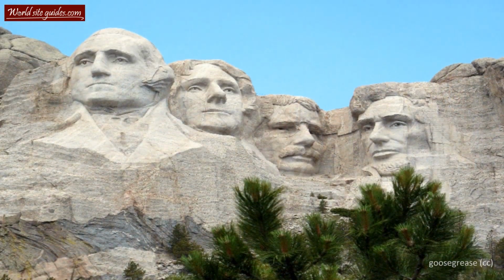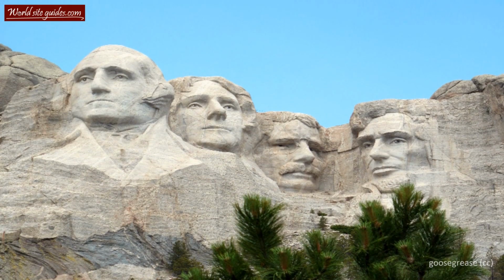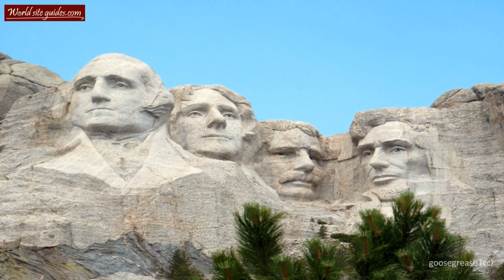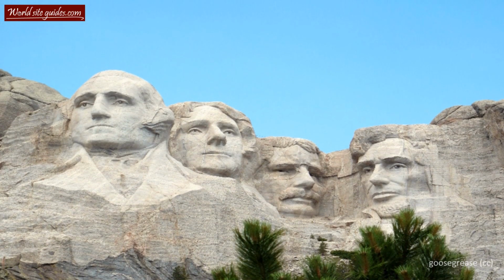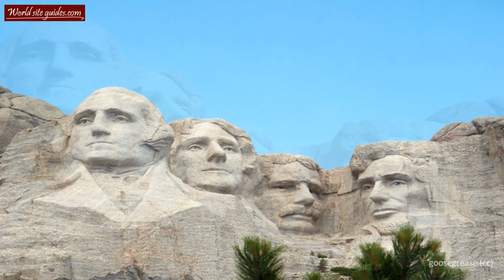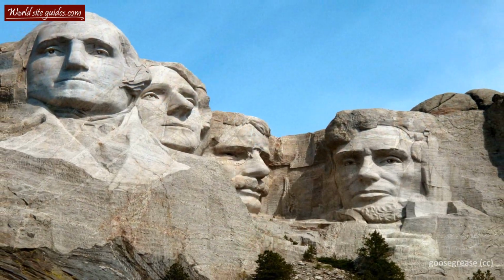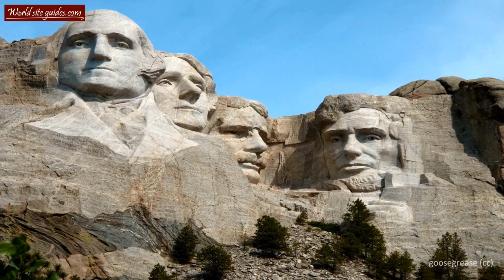The memorial was officially dedicated in 1991 by President George Bush. Today, the historian Doane Robinson's original vision of boosting South Dakota tourism has become reality. The memorial receives millions of visitors each year and has become a true American icon.